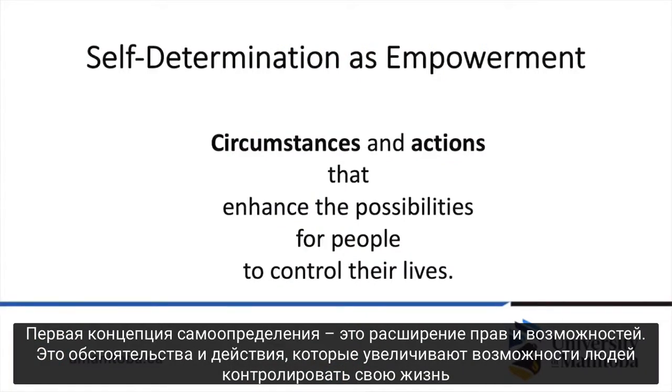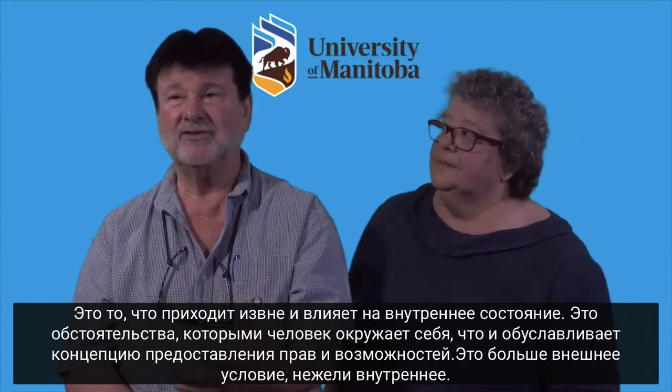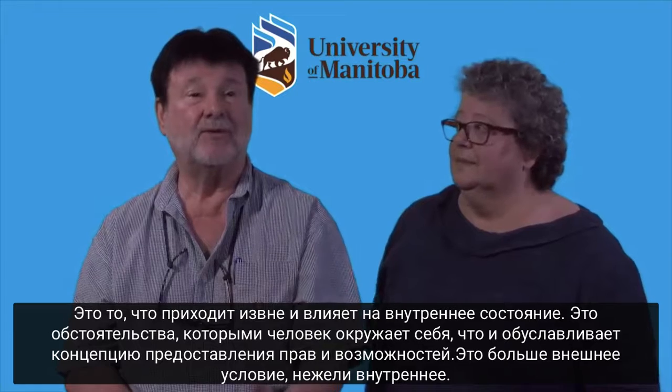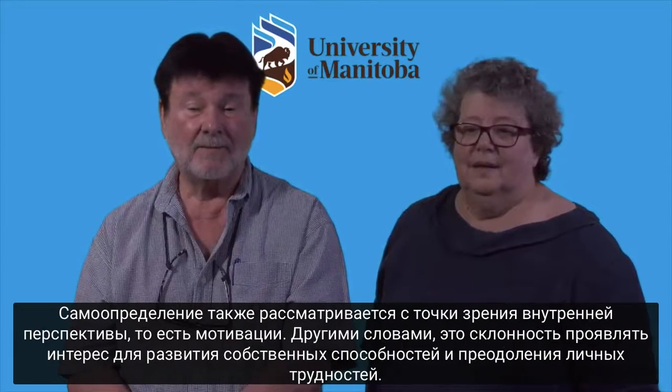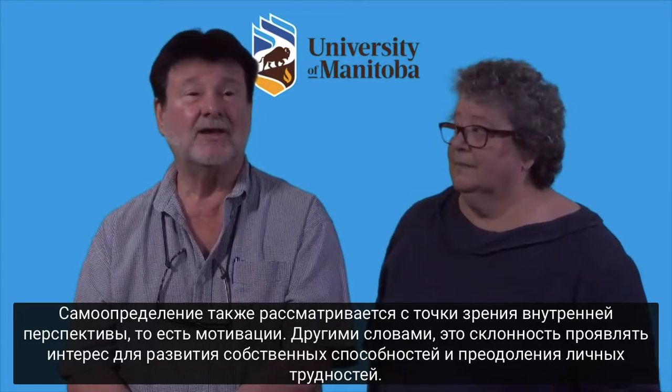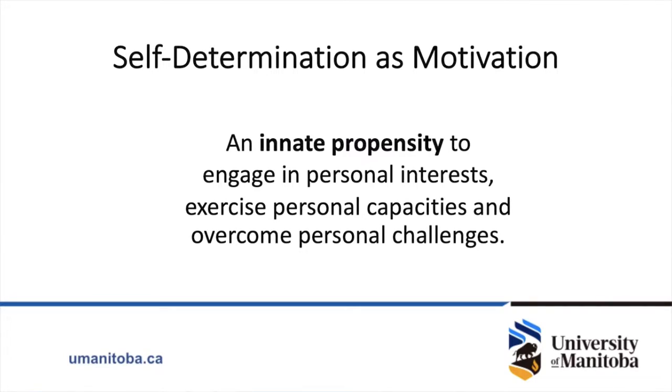Okay, so the first conceptualization of self-determination is empowerment, and that is the circumstances and actions that would help enhance the possibilities for people to control their lives. This is something that comes from the outside to the inside, so it's the circumstances the person finds themselves in that bring about the empowerment. So it's an external reference rather than an internal one. Self-determination has also been seen from an internal perspective as motivation. In other words, an innate propensity to engage in personal interest, to exercise personal capacities, and to overcome personal challenges.